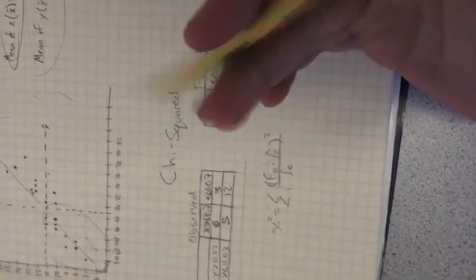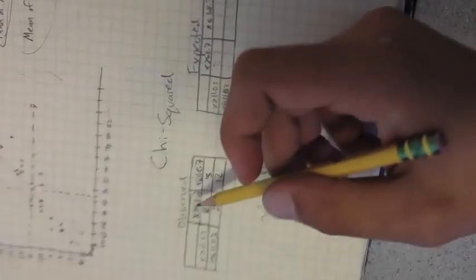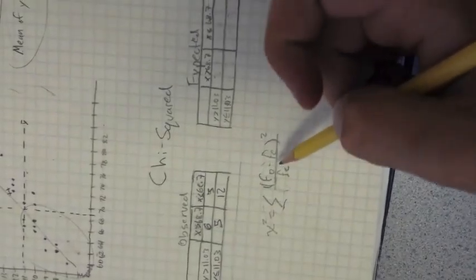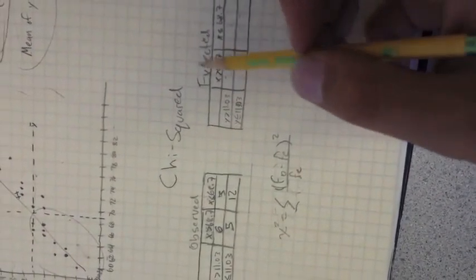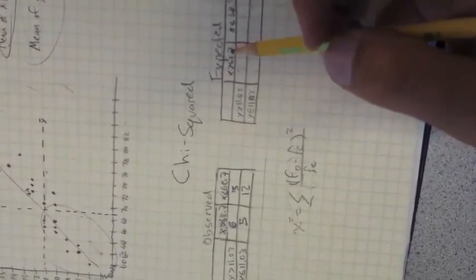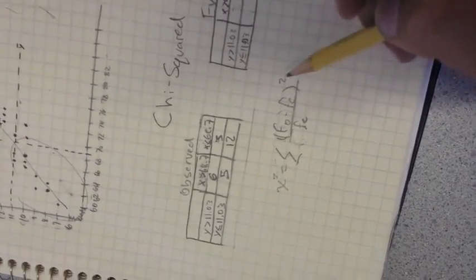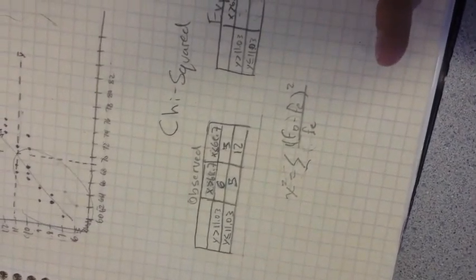To determine whether the difference between them is significant, we determine first the frequency of observed values, we subtract from that the frequency of expected values, and then we square that, and we divide it again by the frequency of expected values to put it into context of the total set of data. And then we add this up for each one, and we get our total chi-squared value.